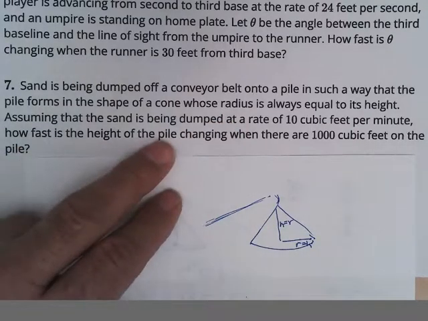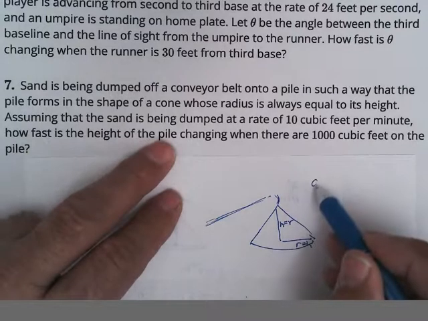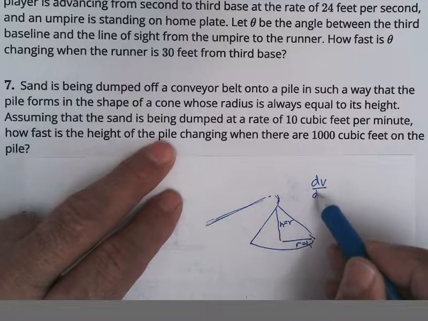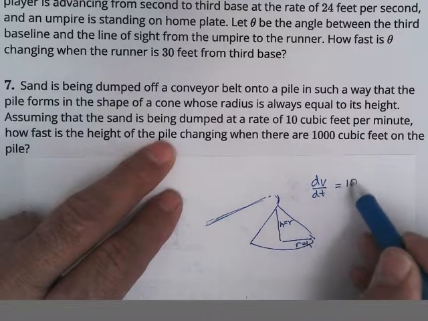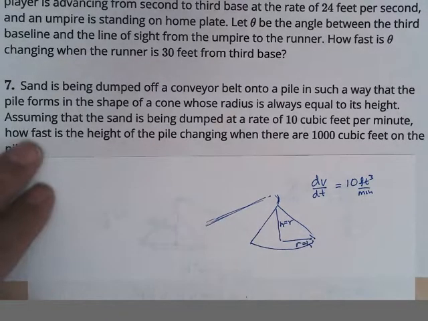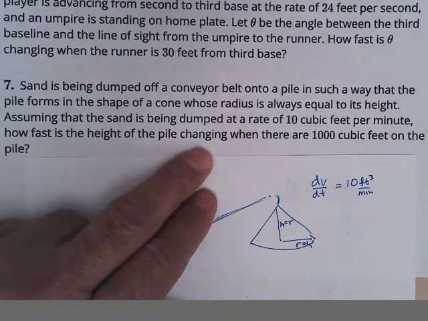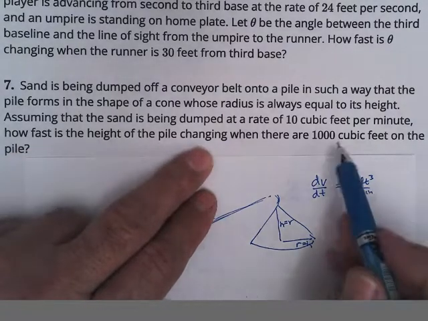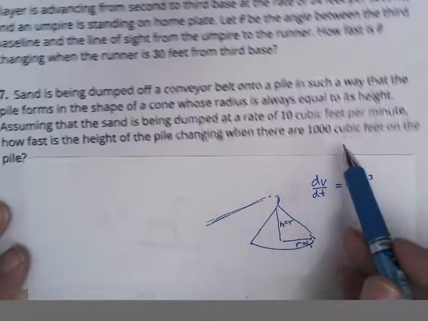Assuming the sand is being dumped at 10 cubic feet per minute, so dV/dt is 10 feet cubed per minute. How fast is the height of the pile changing when there are 1,000 cubic feet in the pile?